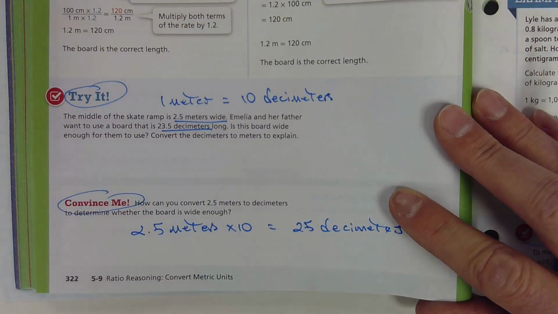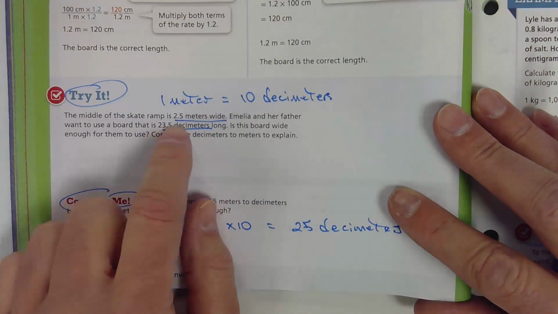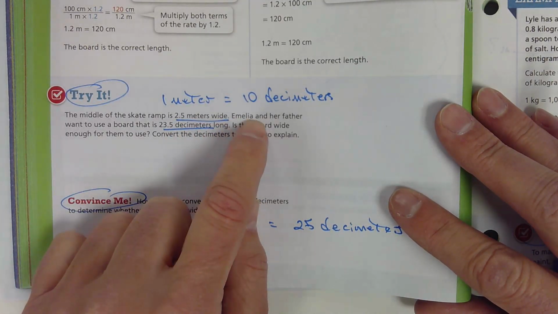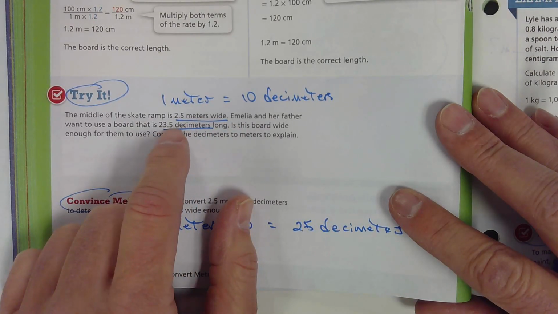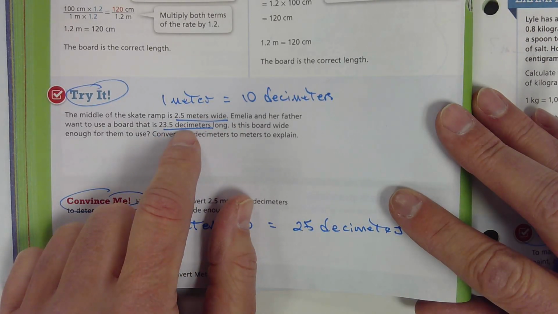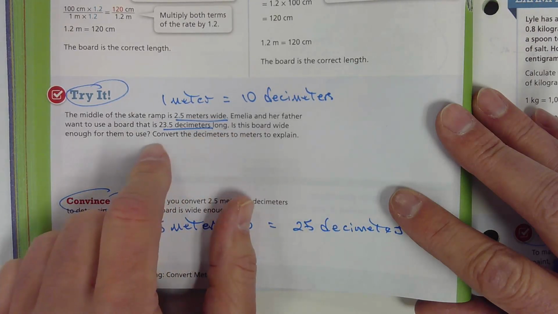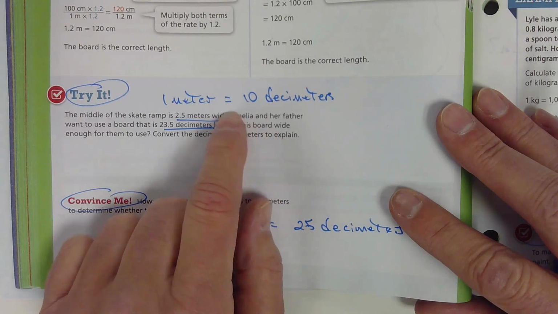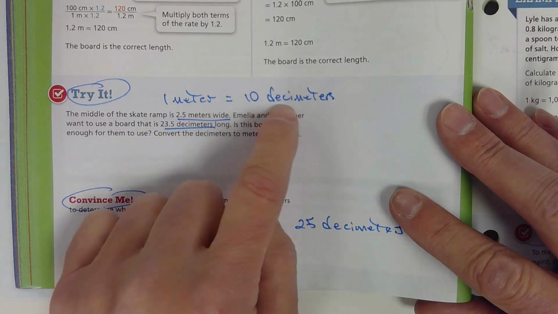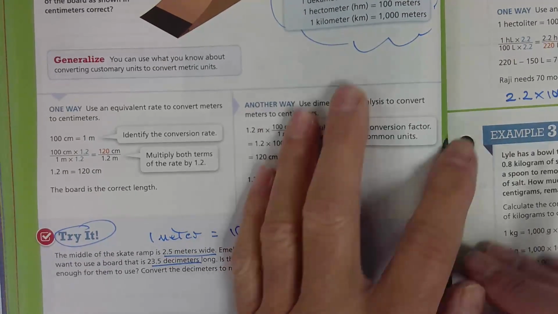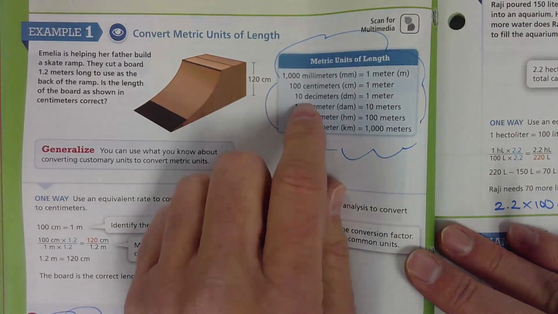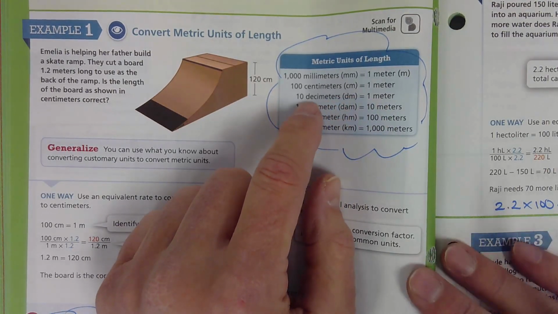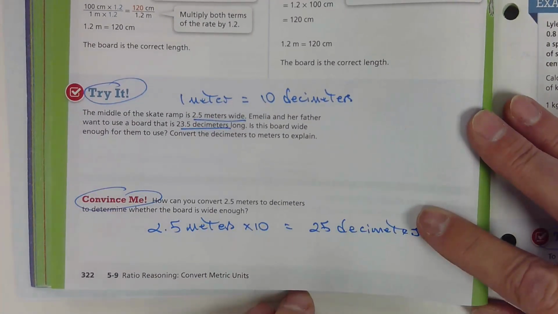Down at the bottom of page 322, it says the middle of a skate ramp is 2.5 meters wide. Looks like Amelia and her father want a board that's 20.5 decimeters long. Is this board wide enough for them to use? So you need to convert decimeters to meters. And so I wrote down right here, 1 meter is 10 decimeters. And so if you're not sure, you can go to 1 meter. And sure enough, it's 10 decimeters or decameters. I'm not sure if I'm pronouncing that right.